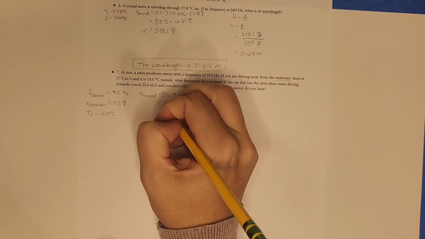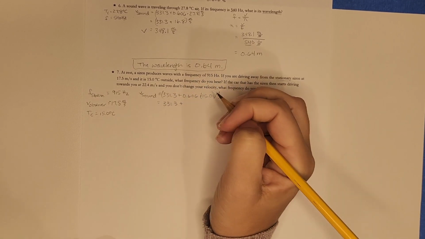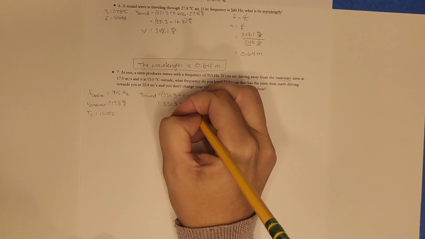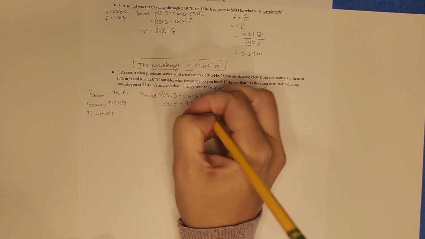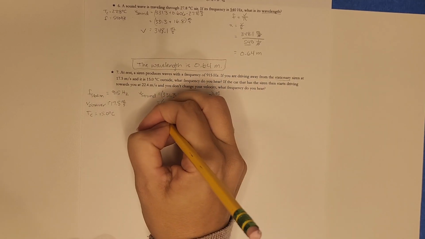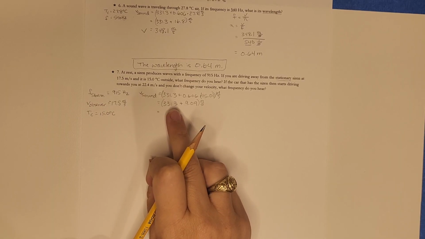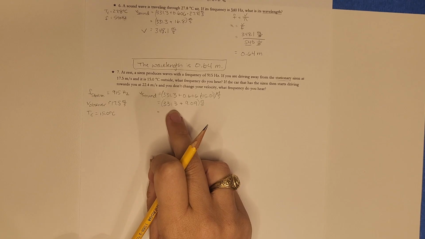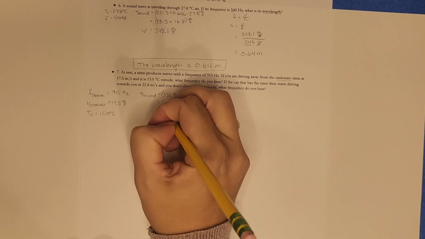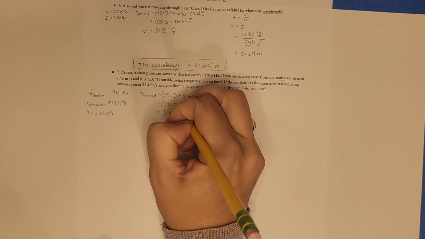So doing our multiplication first, we get 331.3 plus 9.09. And of course, our answer here will be rounded to the nearest tenths place because of our precision here and rules for significant figures. And so we'll get 340.4 meters per second.